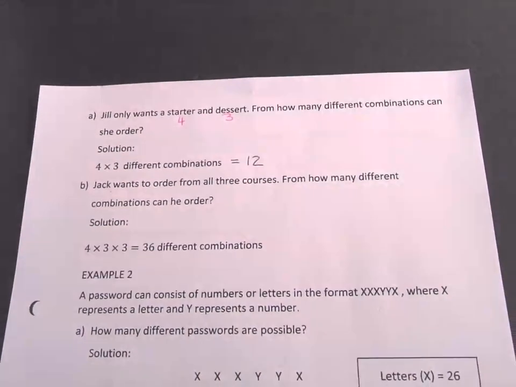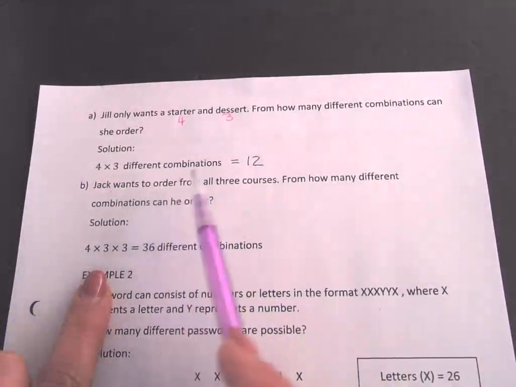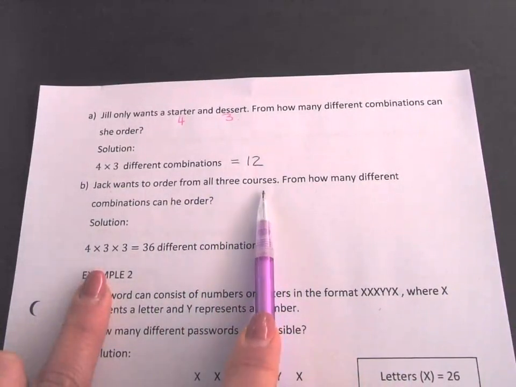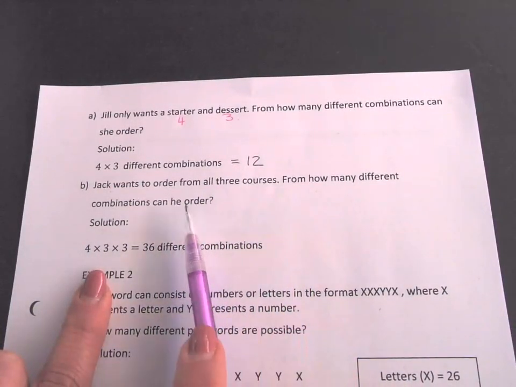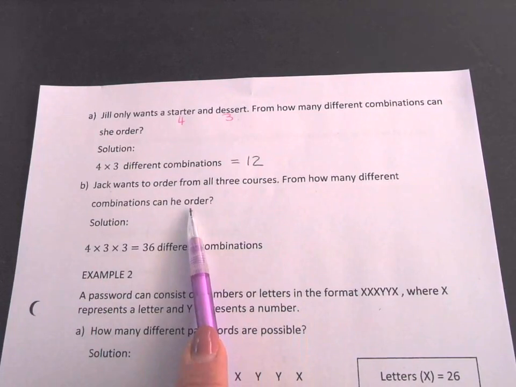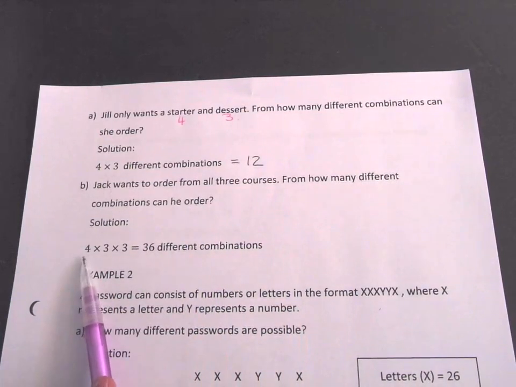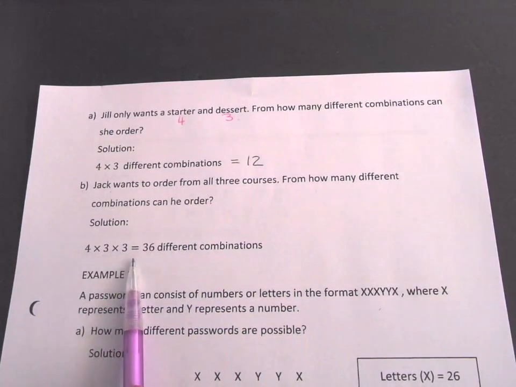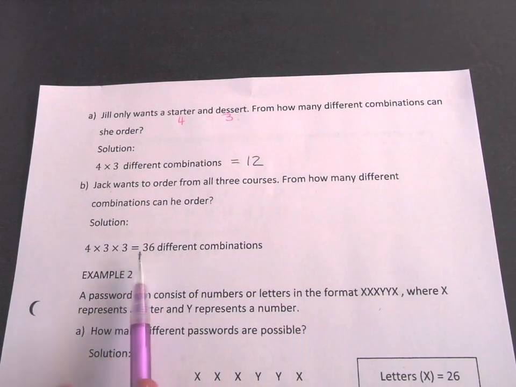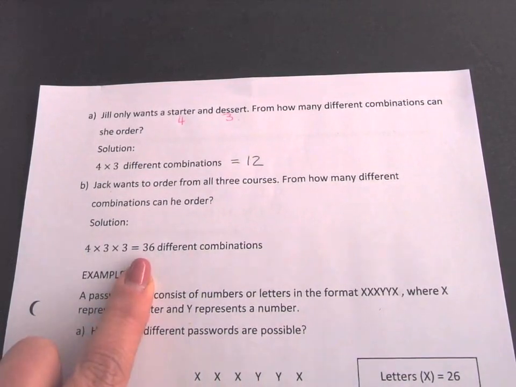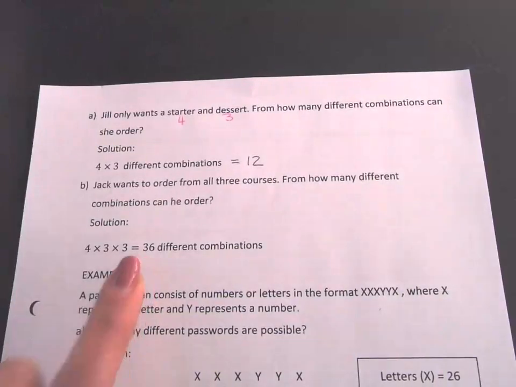Then number B. Jack wants to order from all 3 courses. From how many different combinations can he order? So he wants the starter, the main and the dessert. So you multiply all 3 of them and you get 36 different combinations. You all follow. It's very, very easy.